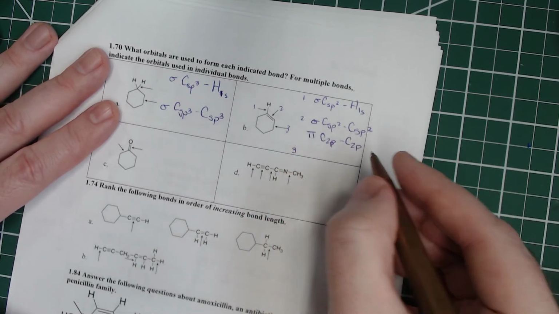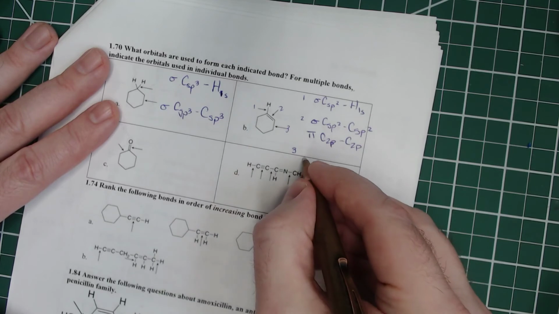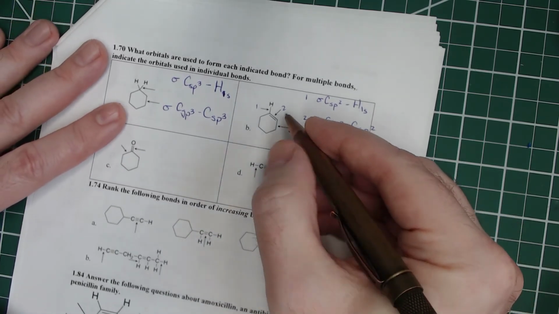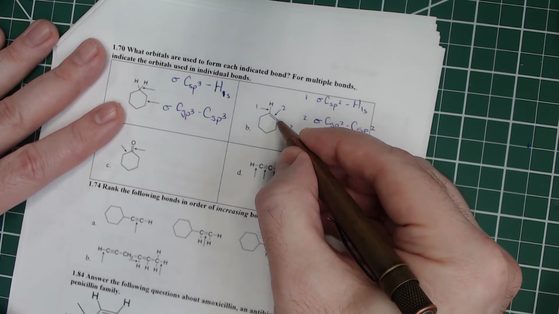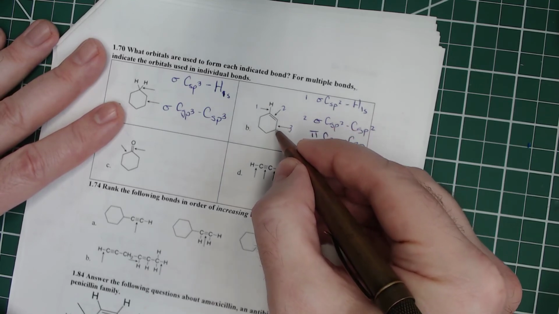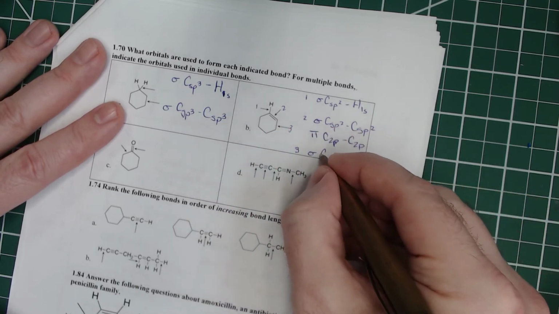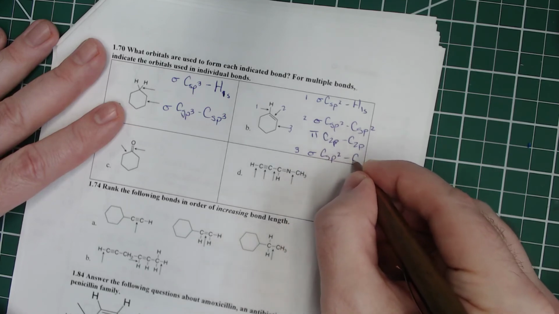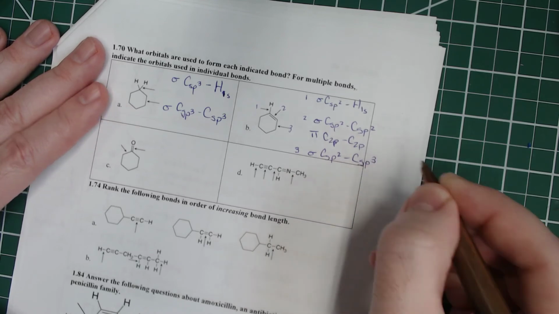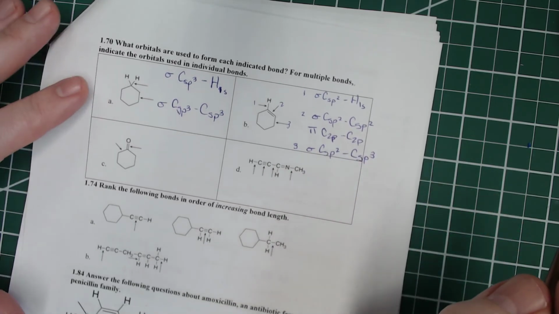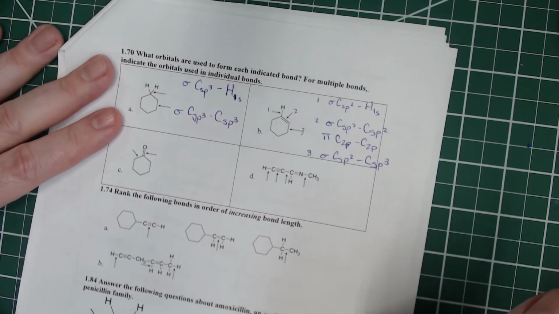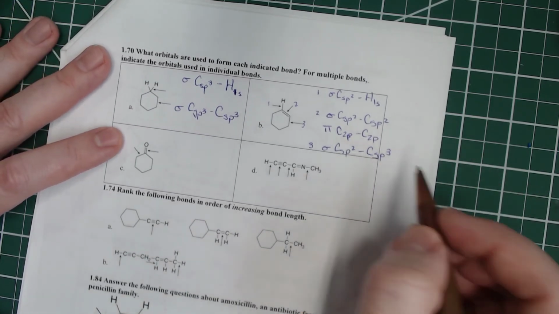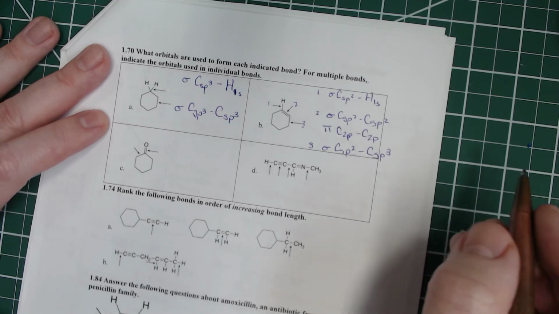For our third one, we've got a single bond, so it's a sigma bond. Again, anytime you have a single bond, it's a sigma bond. And we've got 2 different hybridizations. This carbon is sp2 hybridized, while that one is sp3. So we'll put carbon sp2, carbon sp3. And that is the bond length there. All right, those are the bond hybrid orbitals.